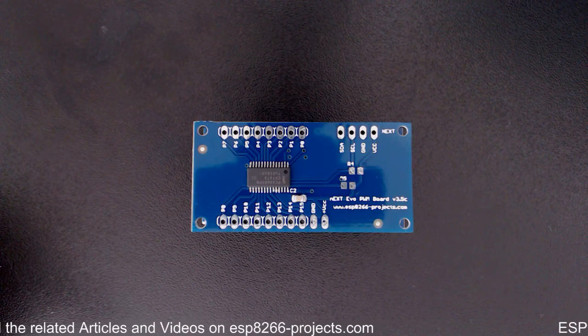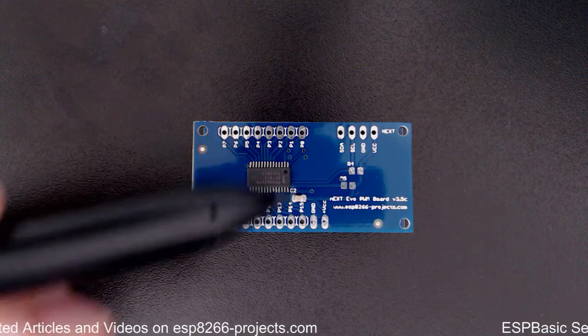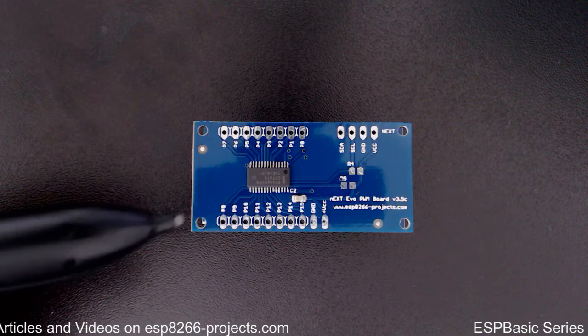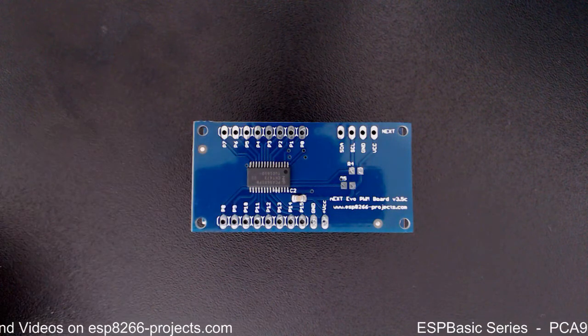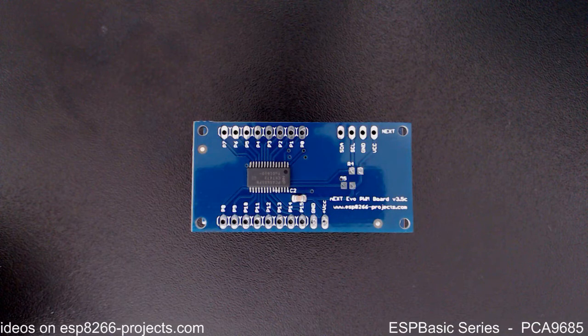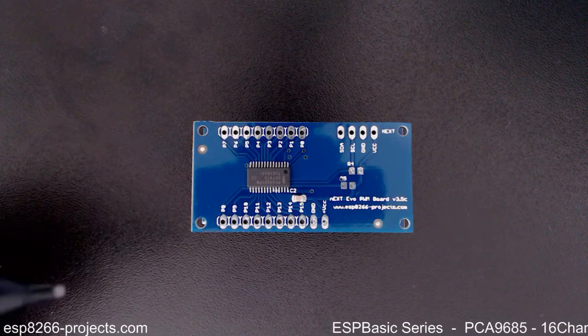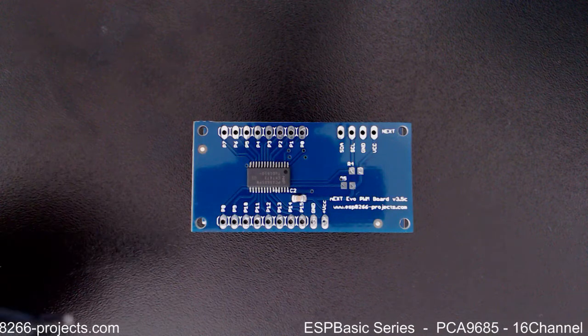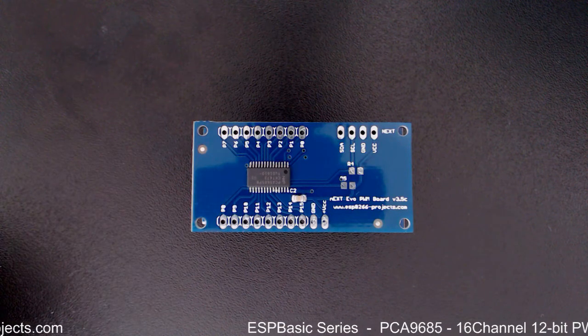So that means basically 4096 steps for each LED light control. It also has a programmable frequency from 24 hertz up to about 1.5 megahertz.